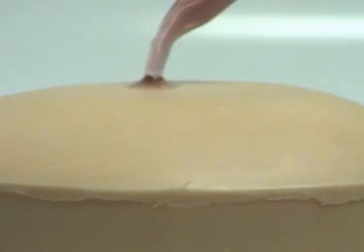Water easily wets the surface of this bar of soap. Soaps and detergents are used to help wash things because they lower the surface tension of water, allowing it to soak into pores and soiled areas.